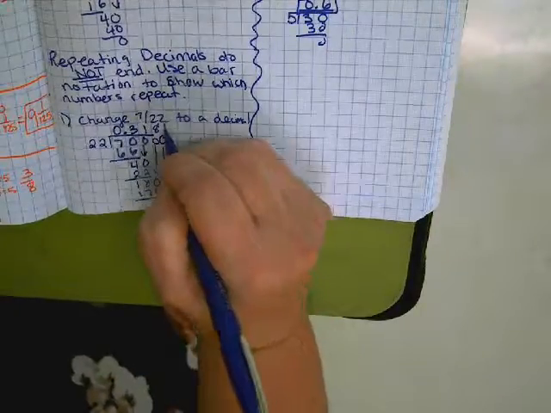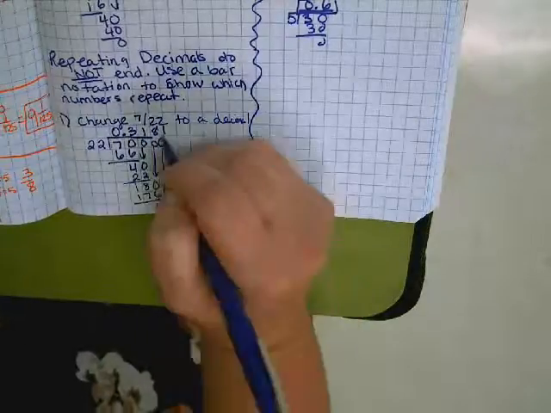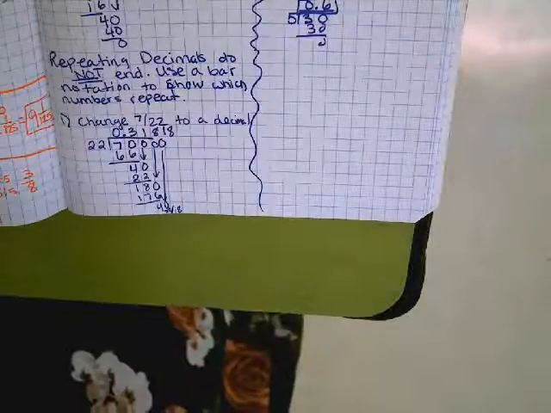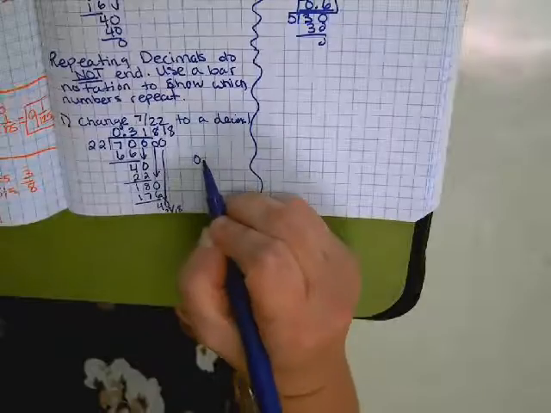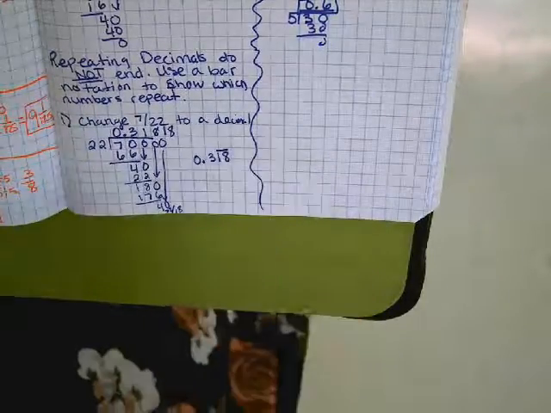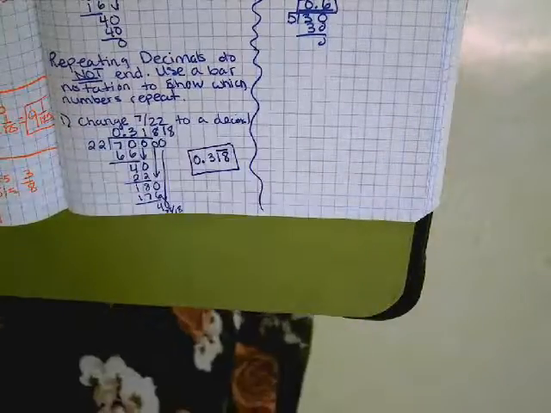Oh, what's going to happen? One time, with 18 left over, it's going to repeat. The two numbers that are repeating are the 1 and the 8. So when we write our answer, the line only goes over the 1 and the 8 because those are the only two numbers repeating.